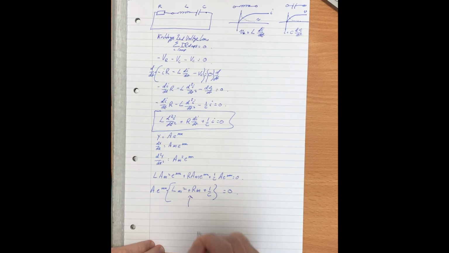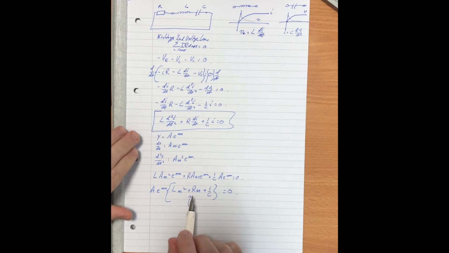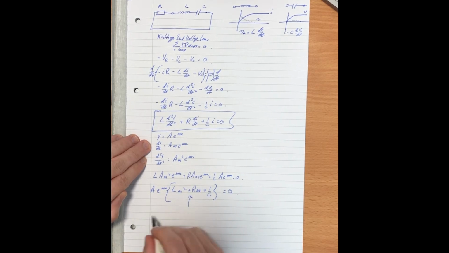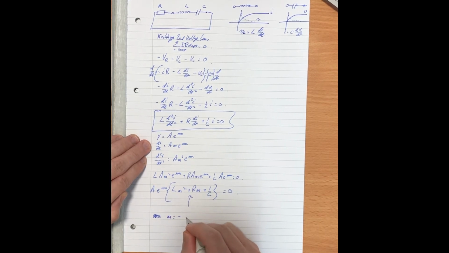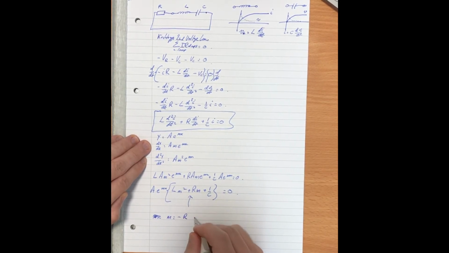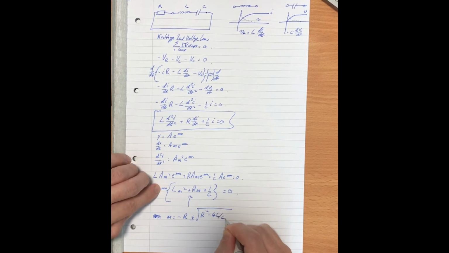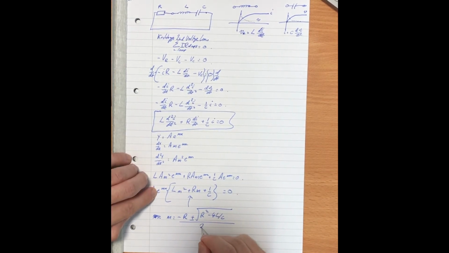So if we solve this for 0, we'll find the roots for the auxiliary equation of m. So we need to find out what m is. So how do we do that? Well, we know that x equals, well, in this case it's going to be m equals minus b plus or minus the square root of b squared, in this case it's going to be r squared, minus 4L on C, all over 2L.